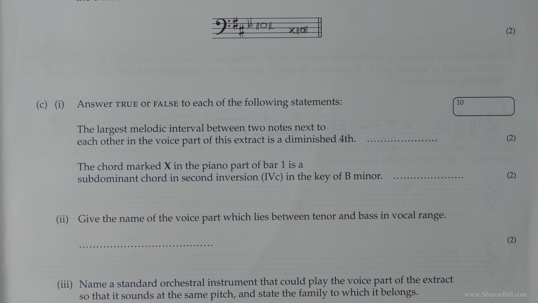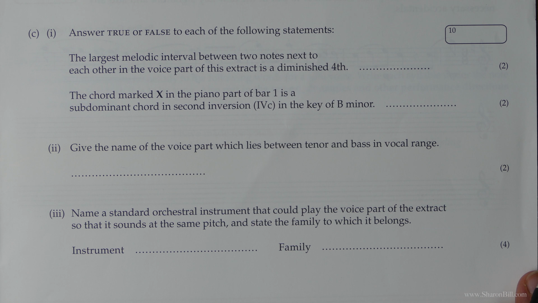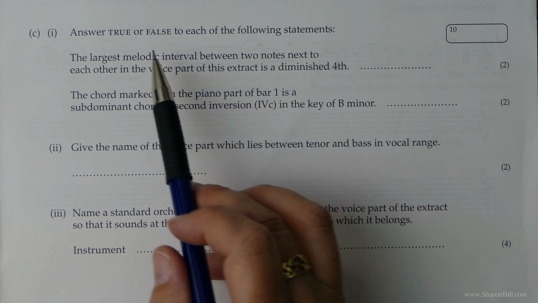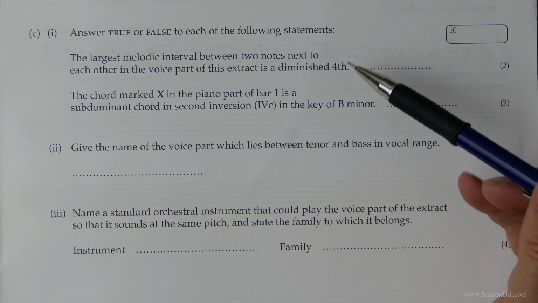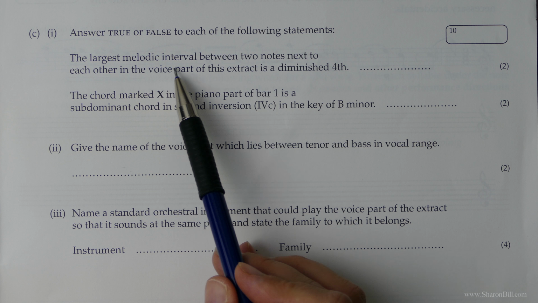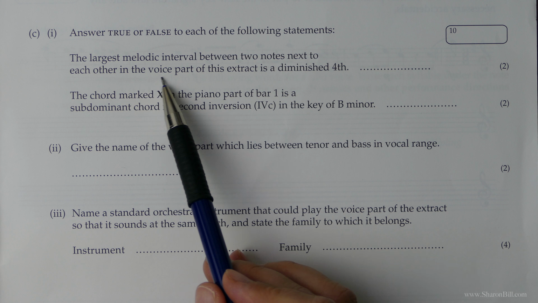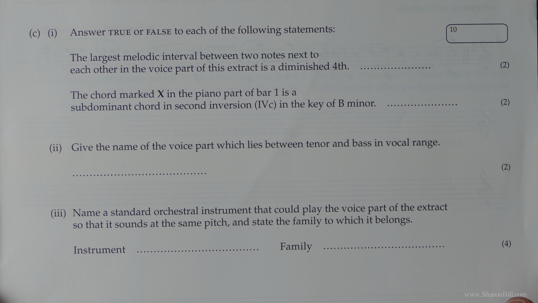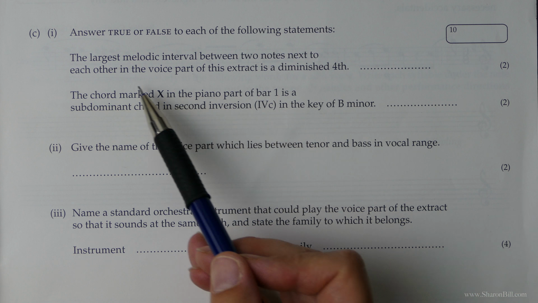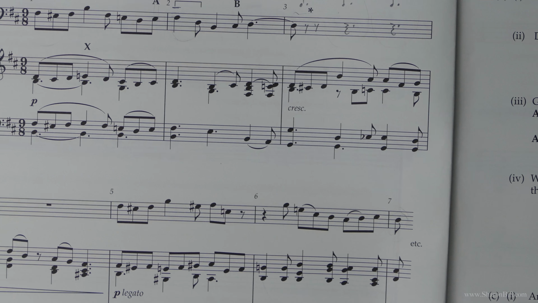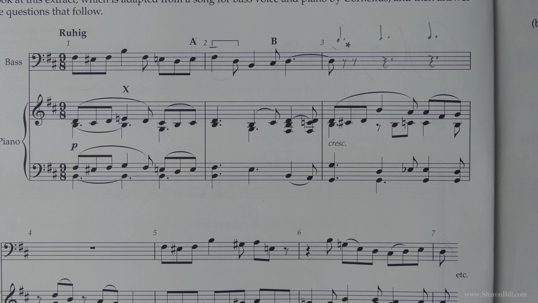We're getting there. Let's have a look at question C. It's asked us to answer true or false to these two statements here. The largest melodic interval between two notes next to each other in the voice part is a diminished fourth. Let's have a look. So in the voice part, we're looking to see what the largest interval is.